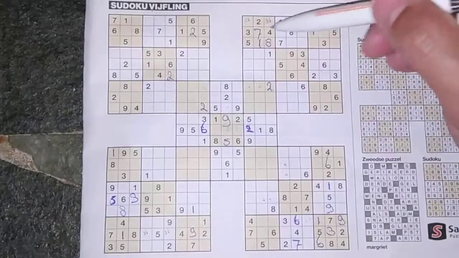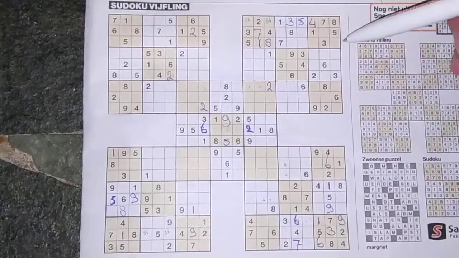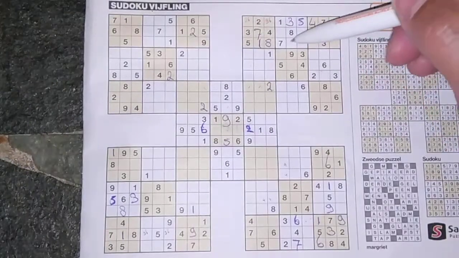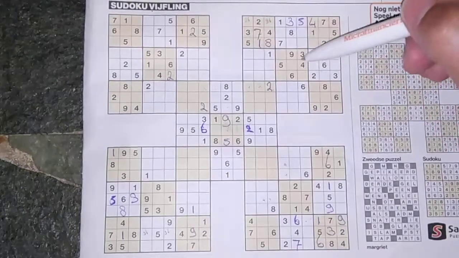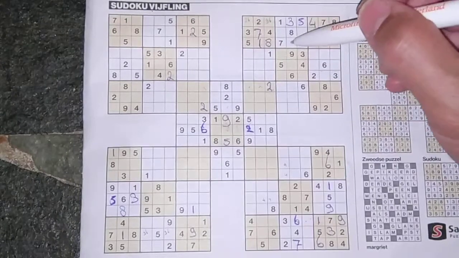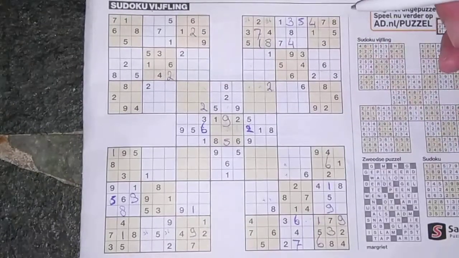4 in the first row, 4 in the second row, so in the third row, the only 2 places for the 4 here or there. But we have a 4 here, no 4 there. 4 should be here.